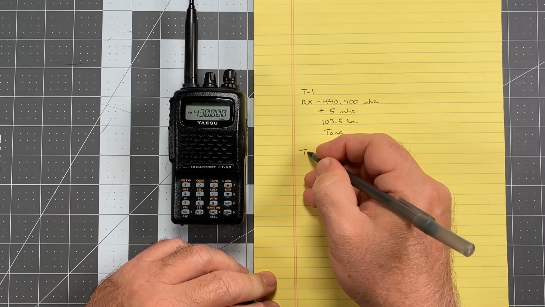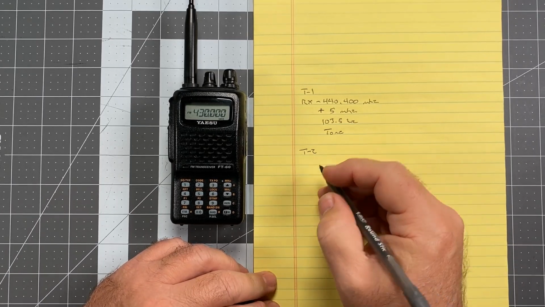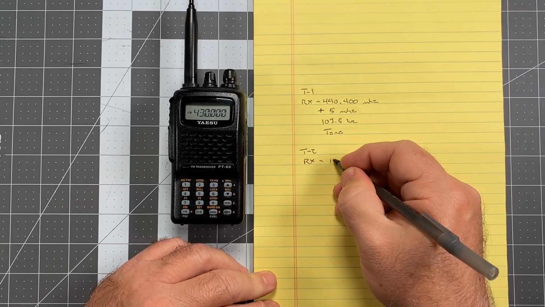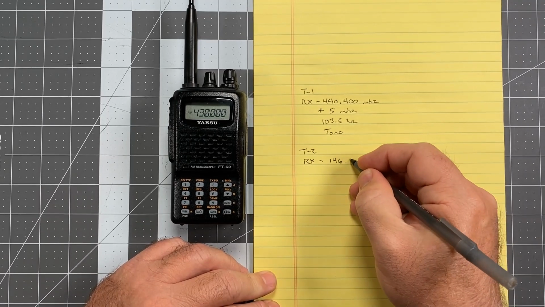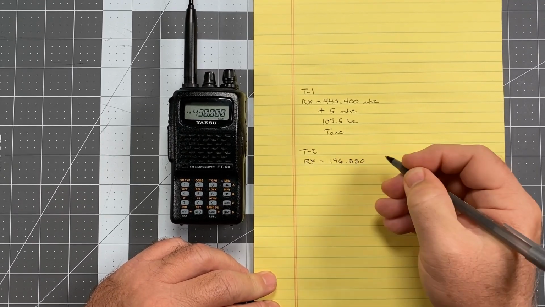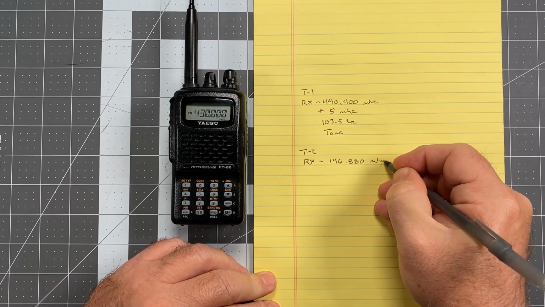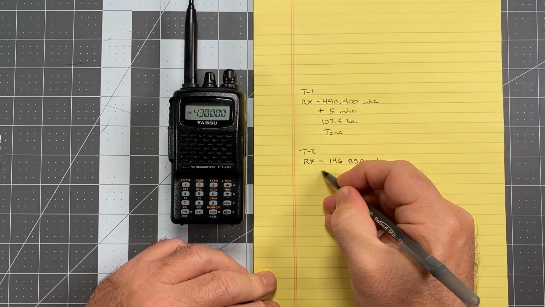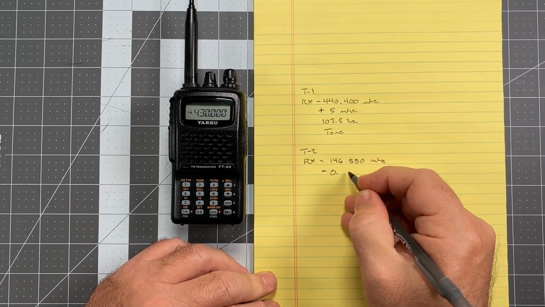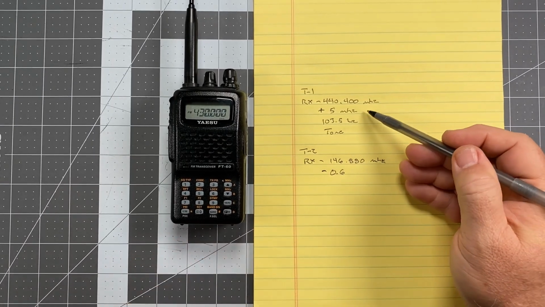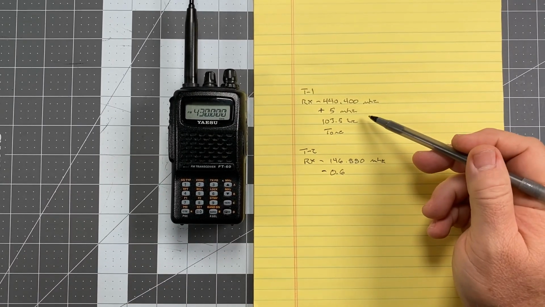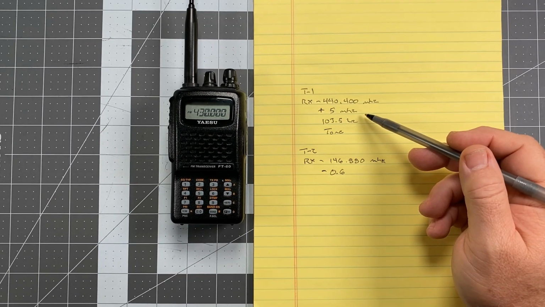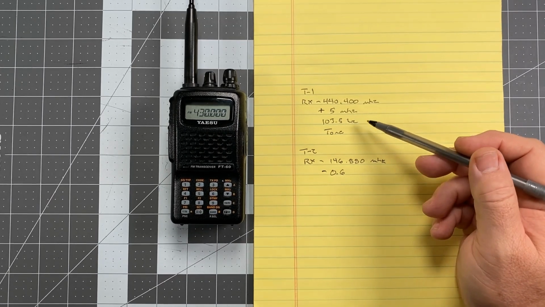The next channel is going to be T2. And in this case, the receive frequency is going to be 146.880 megahertz. The offset in this case is going to be a minus, and it's going to be 0.6. And this is pretty standard. For UHF it is almost always, at least in every case I've ever encountered, +5.